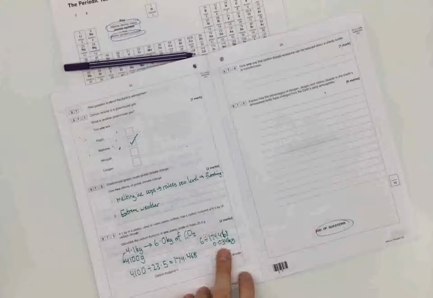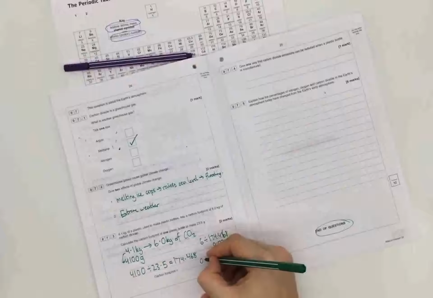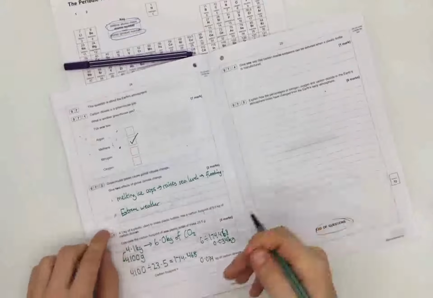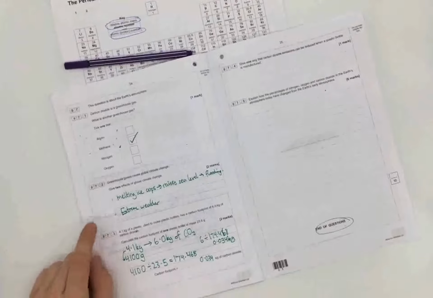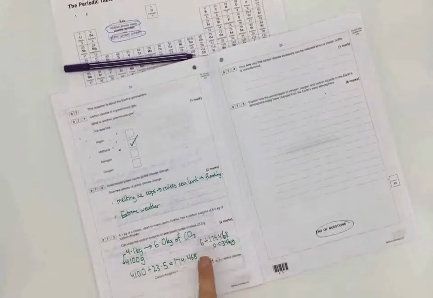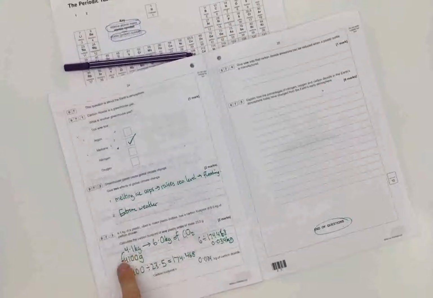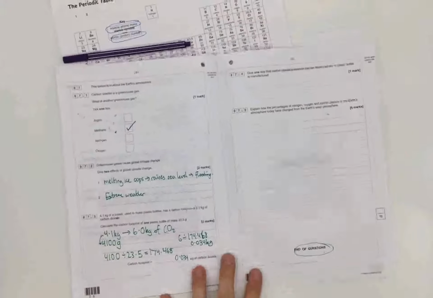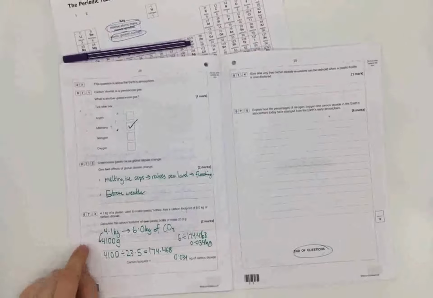Now that's a little bit tricky, and obviously I had calculator delay there, but the key thing here is I know that 4.1 kilograms makes 6. I know the mass of 1 plastic bottle, so I've got to divide 4.1 by 23.5, but remember that you need to do the unit conversion and then I can work it out.